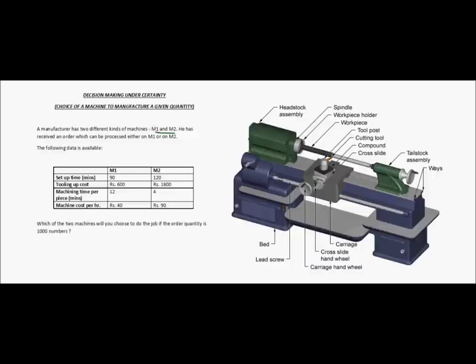these machines. So for machine M1, the setup time is 90 minutes, while on M2 the setup time is 120 minutes. Now on the right hand side you can see a picture of a lathe machine. So M1 and M2 are typically like this. So the first thing is to set up this machine to be able to process this kind of job. Now this part here is the workpiece or the job that we are going to process on this machine.